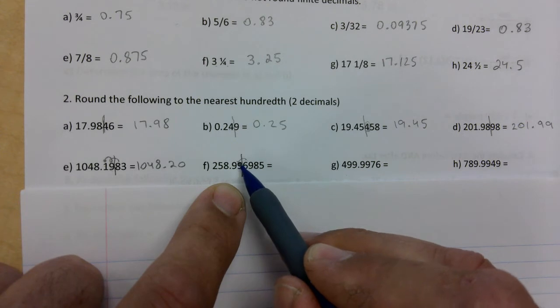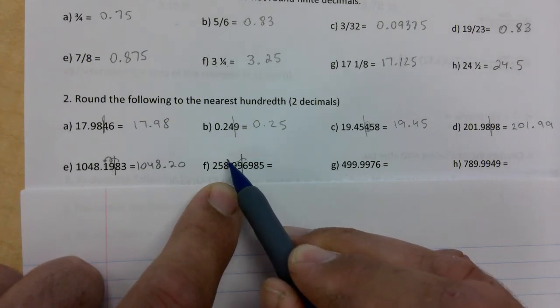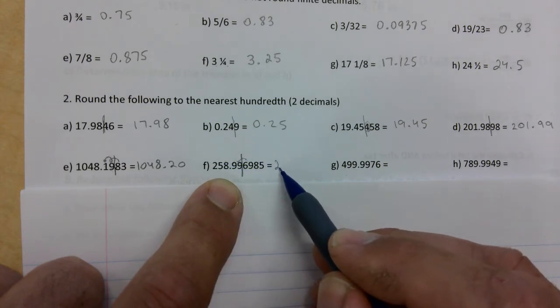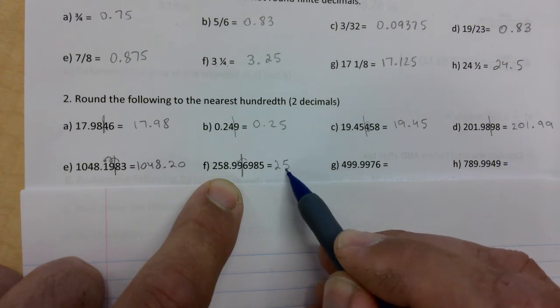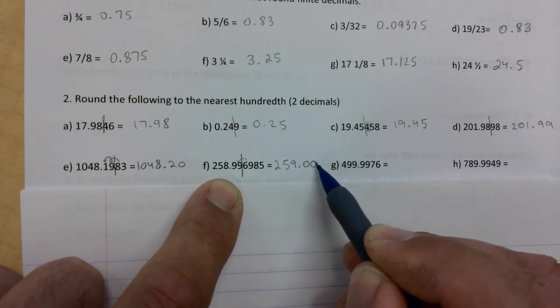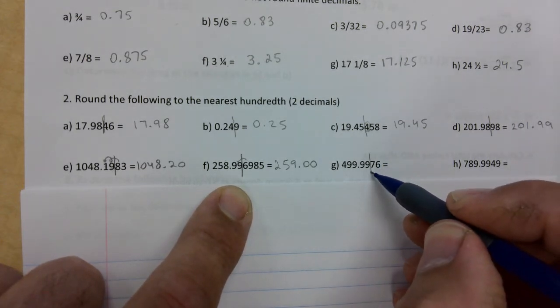So this will bump that to a 10, which bumps this to a 10, which bumps the next number. So as long as you have 9s, that just keeps on bumping up the next one. So this would be 259.00 technically, right? And here you have the same thing. You cut it there.